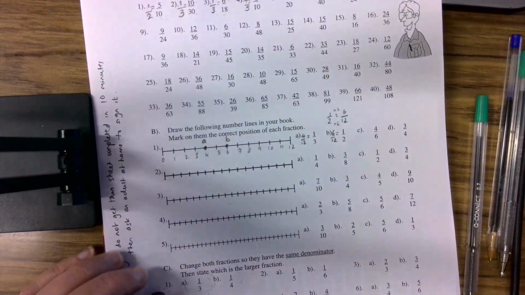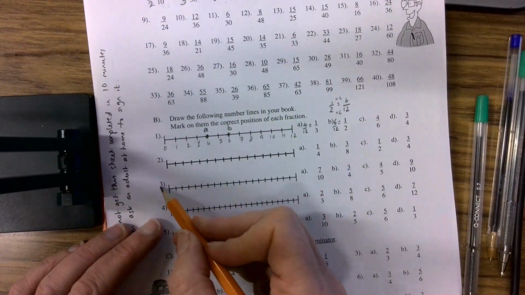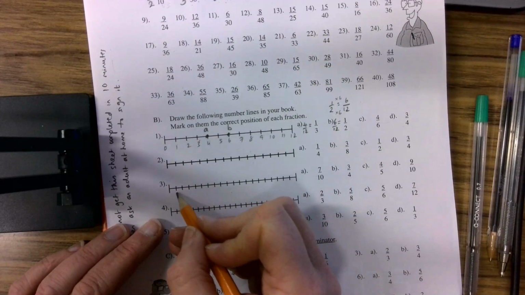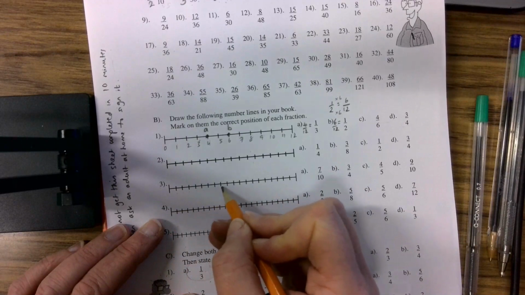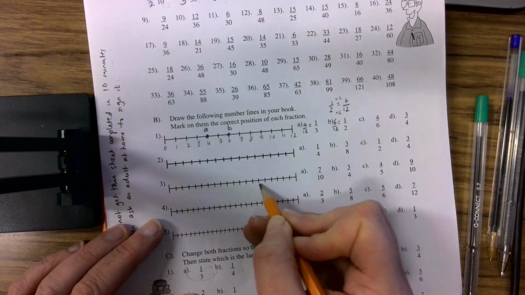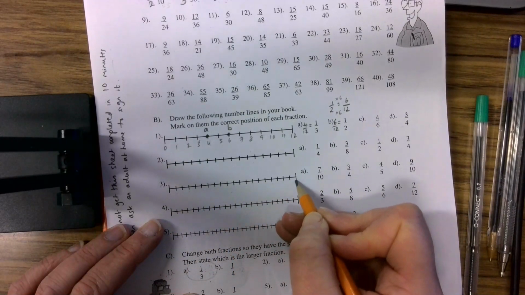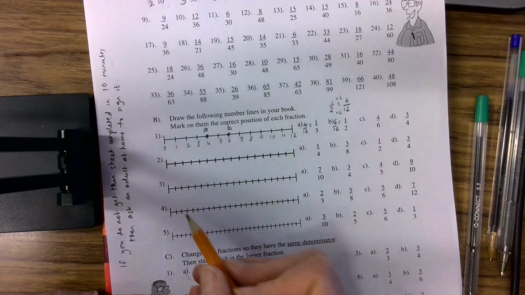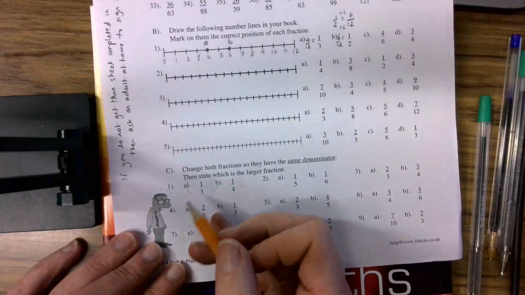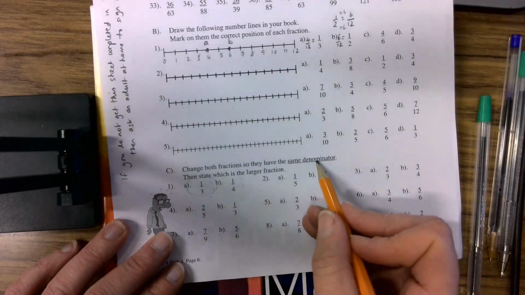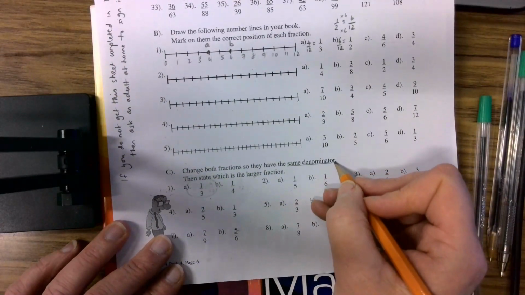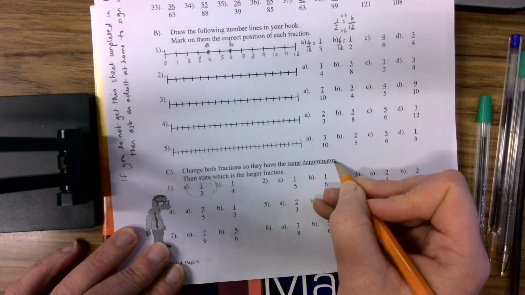Okay? And here now, just be careful here, because this is divided into 1, 2, 3, 4, 5, 6, 7, 8, 9, 10, 11, 12, 13, 14, 15, 16, 17, 18, 19, 20 pieces. So just be careful, count the number of pieces each time. And then finally, we've got to write these fractions so they have the same denominator. Once they have the same denominator, we can compare them and say which is bigger.